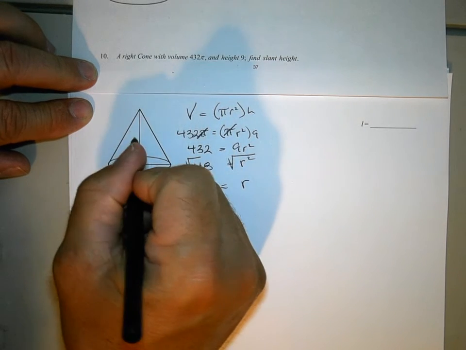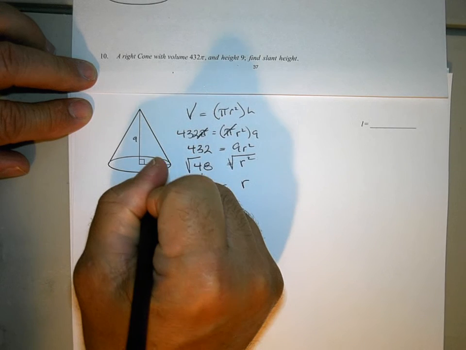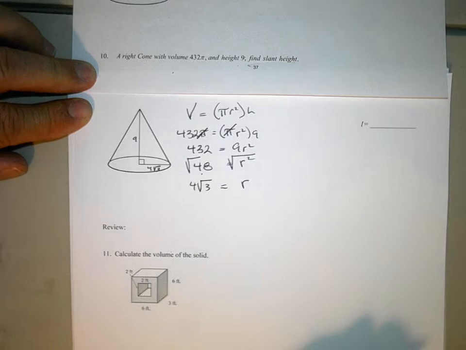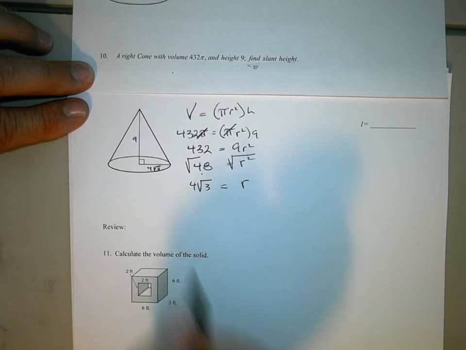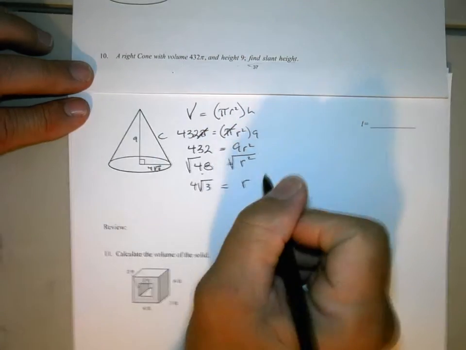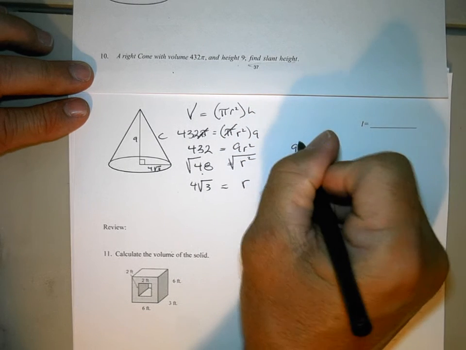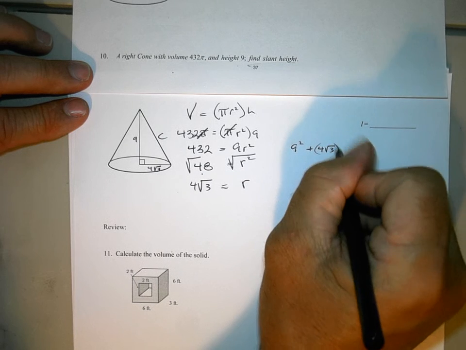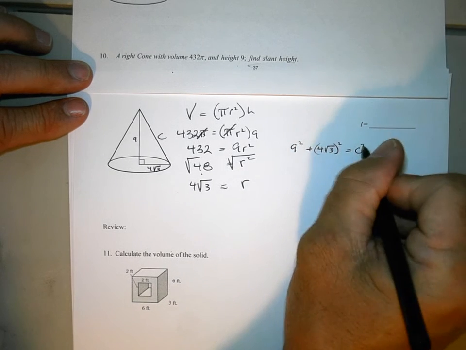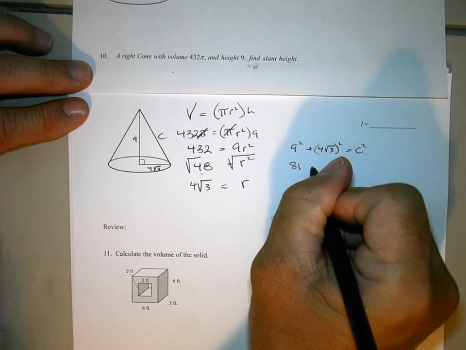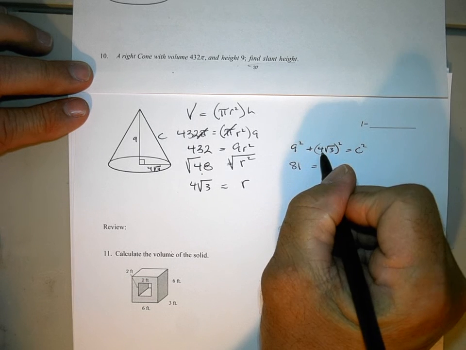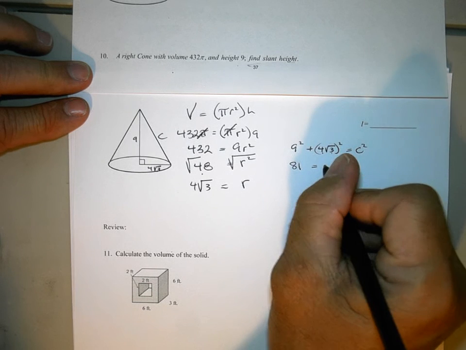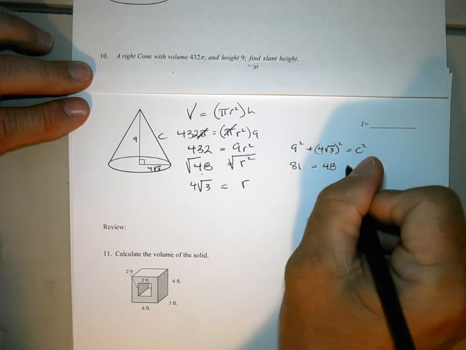Okay, so we have 9 and we have 4 root 3 here for a radius. But what do they want us to find? Actually want us to find the slant height. So we're going to call slant height C. And we know that it's 9 squared plus 4 root 3 squared equals C squared. Or 81 equals, well, 4 squared is 16 and square root 3 squared is 3. So 3 times 16 is right back where we started. 48 equals C squared.